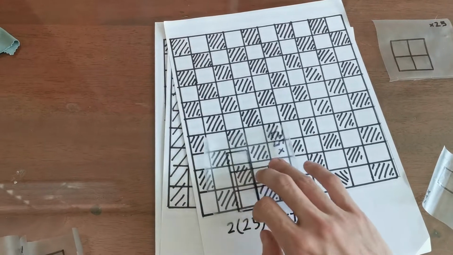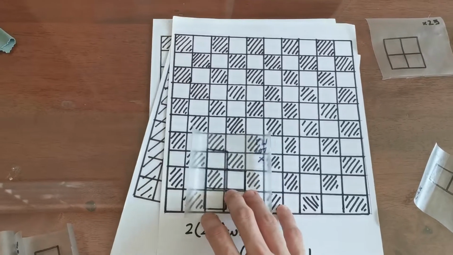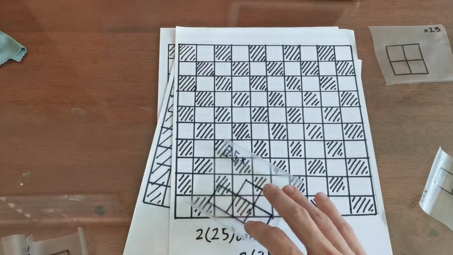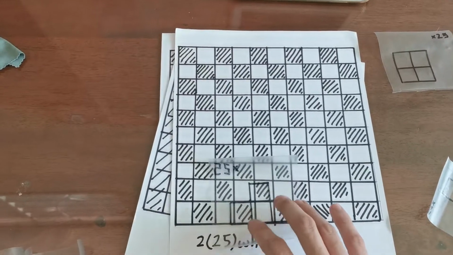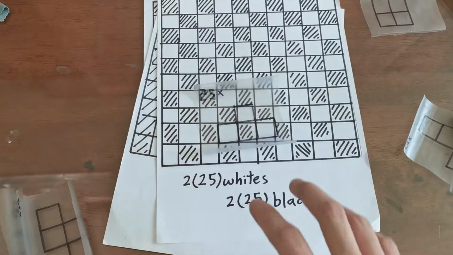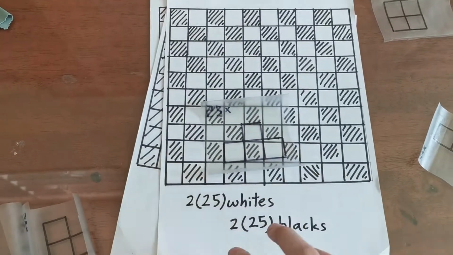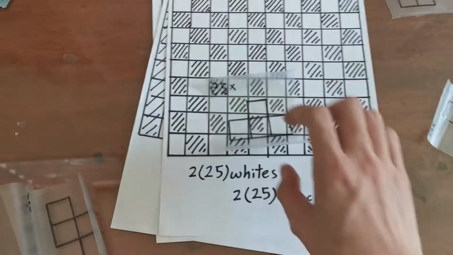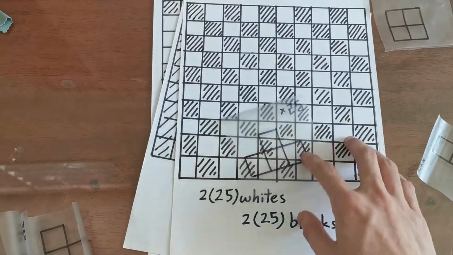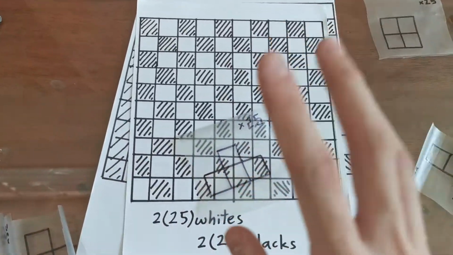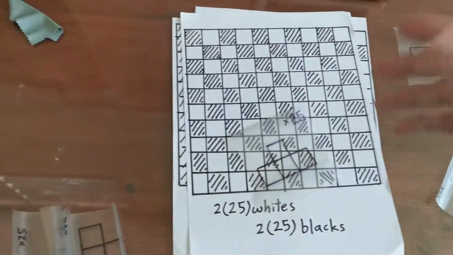So each T tetromino covers an odd number of black and an odd number of white. However, here we have a total of even whites and even blacks. So this T tetromino is impossible to tile into a 10 by 10 board even though you have 25 of it.